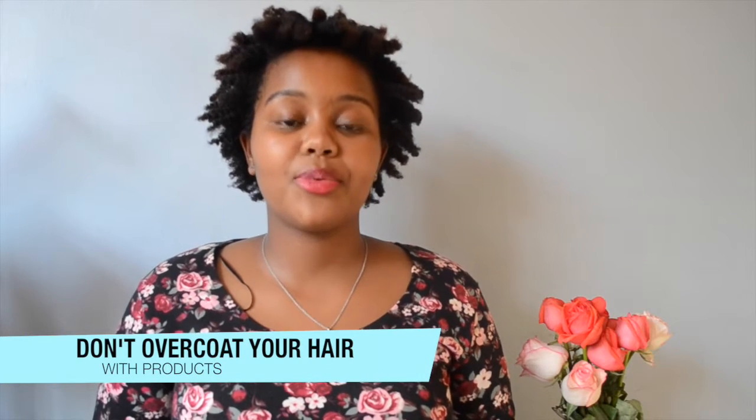Now there's a problem with your hair absorbing moisture in the first place. So instead of piling on products that are too thick and they're not going to penetrate your hair strands, make sure you use light, water-based moisturizing products. Even your oils and your butters, make sure that they're super light and they work really well in terms of allowing your hair to actually take in all that moisture.